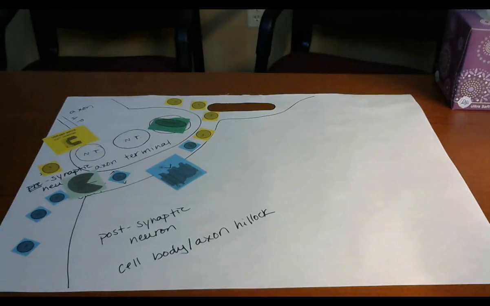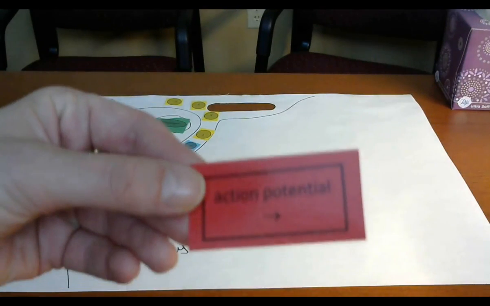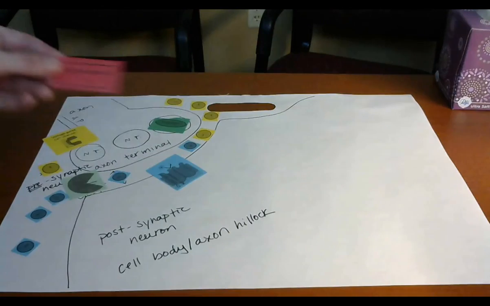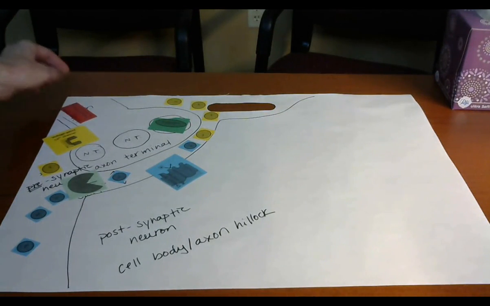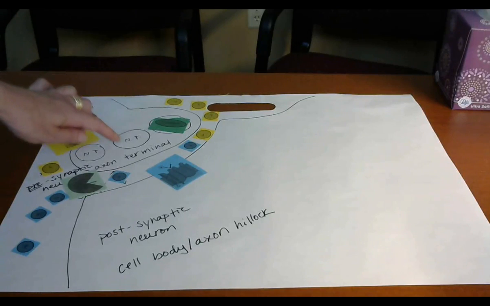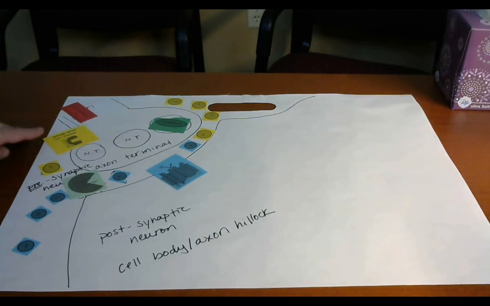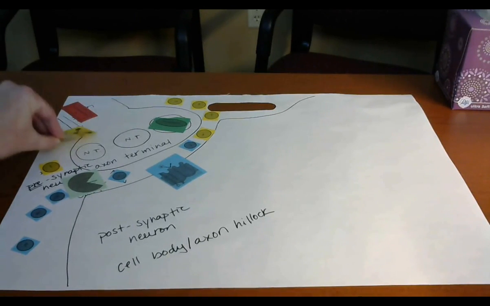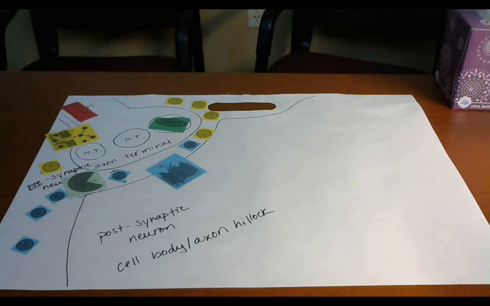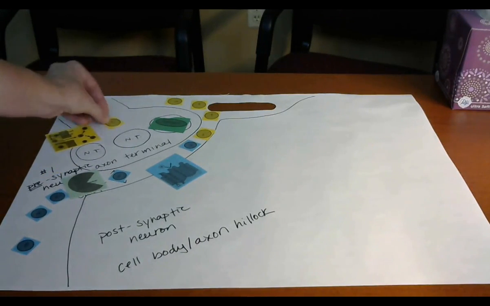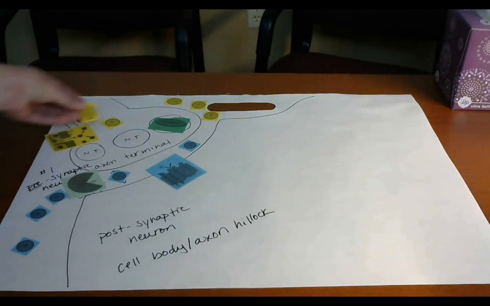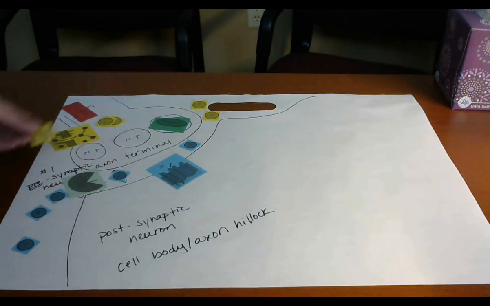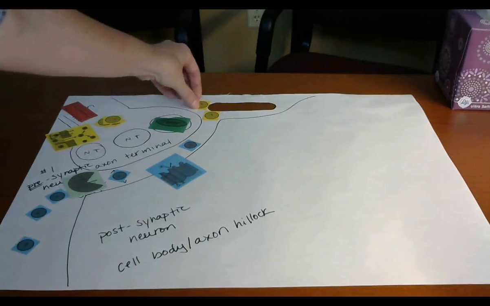So the first thing that we have happen is the arrival of an action potential. This action potential is going to travel down this axon to the end of the cell. Notice we have something sensitive to voltage, and action potential is all about changing voltage. This channel will open, and when it opens, calcium will pass into the presynaptic neuron.